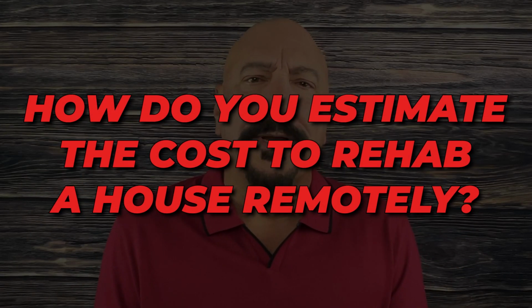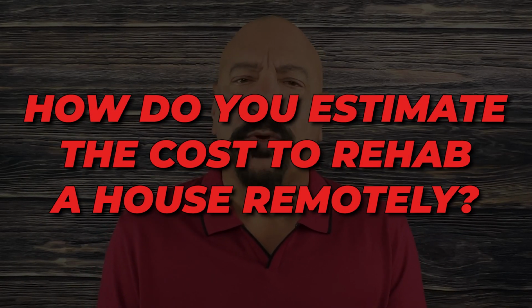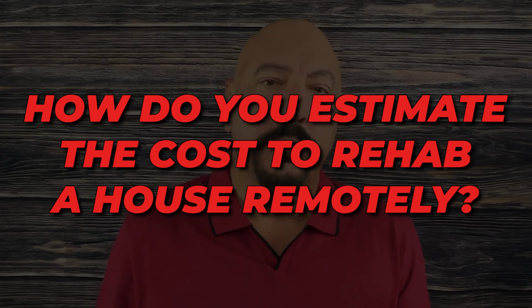How do you properly estimate the cost to rehab a house when you're not right there looking at the house? There are a number of ways to do it, but I prefer a simple method that uses a formula based on the square footage.